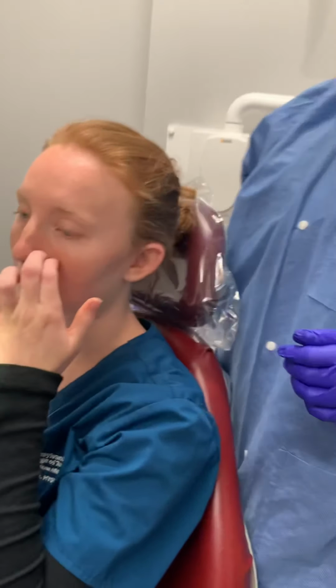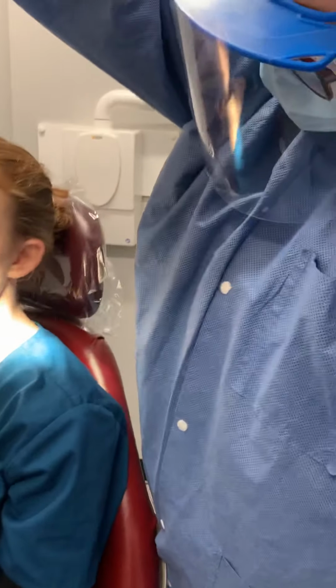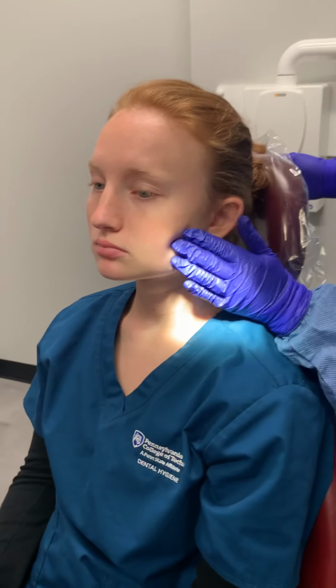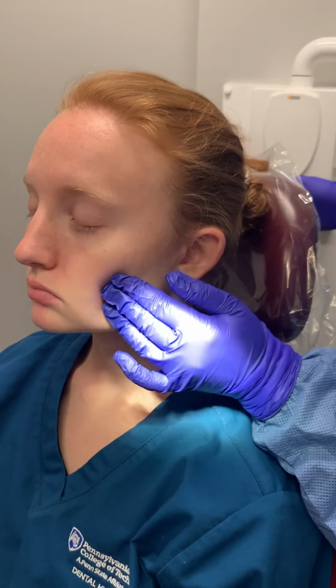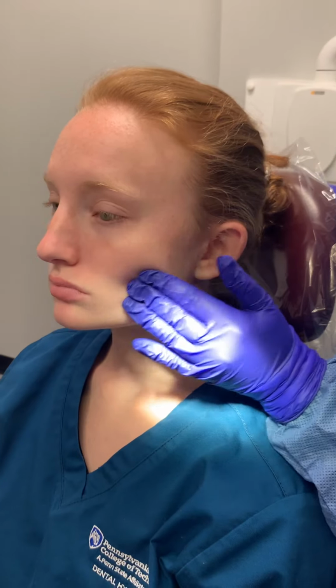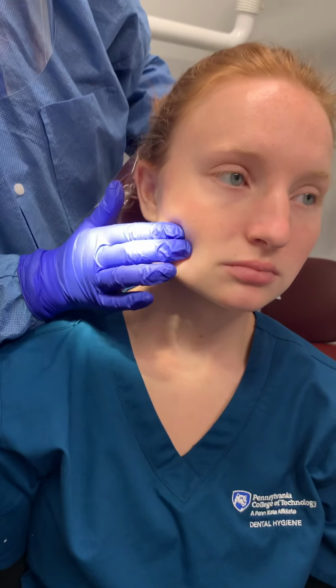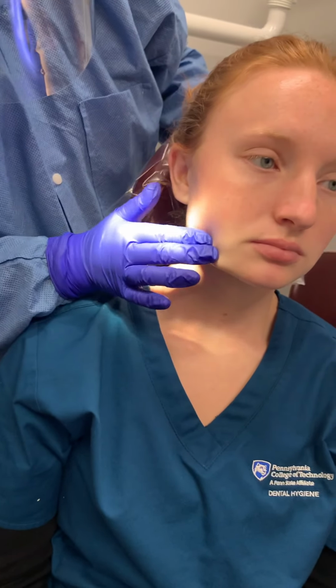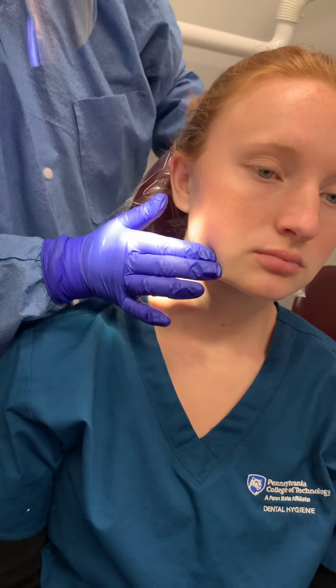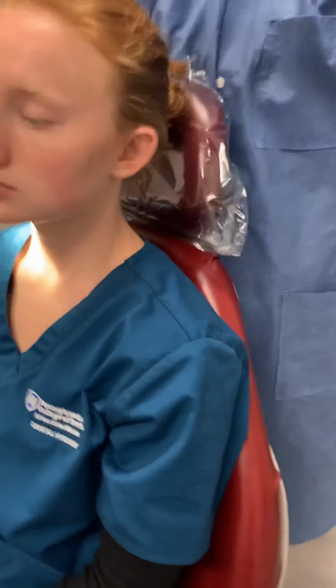Okay, now I'm going to be moving on to the salivary glands. I'm going to start off by doing the parotid. I'm just going to feel around this gland. And now to the other side.